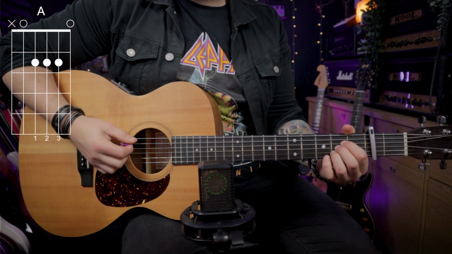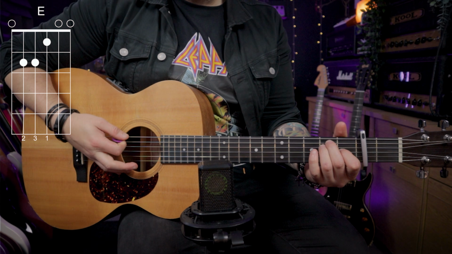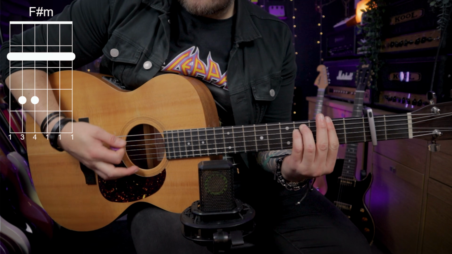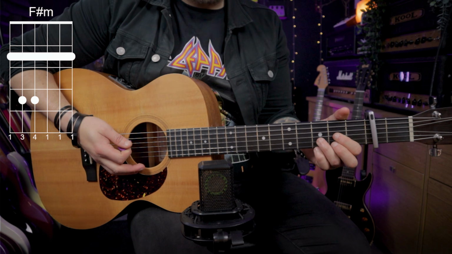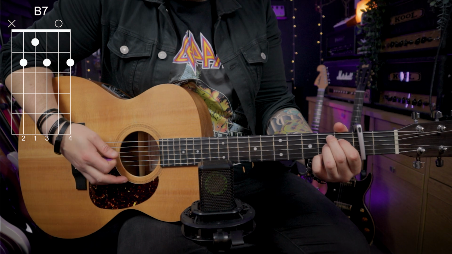So the 4 chords we're gonna be using here are A, E, we're gonna be using F sharp minor, and D major. Now the extra chord that's thrown in is this B7 chord. We're only going to be using that from time to time, so don't worry about that right away.